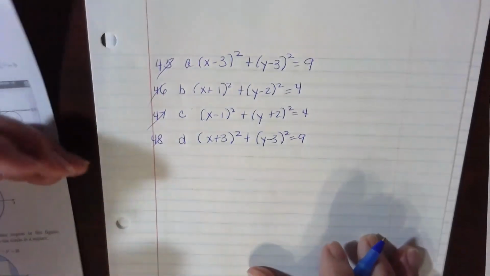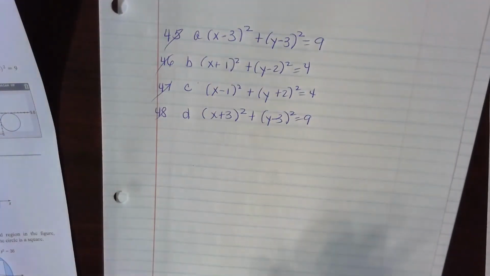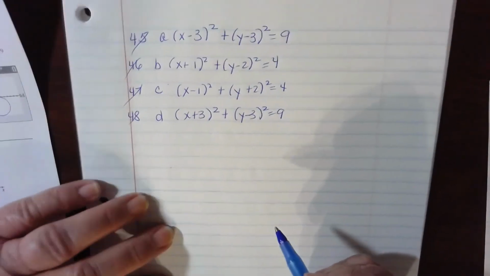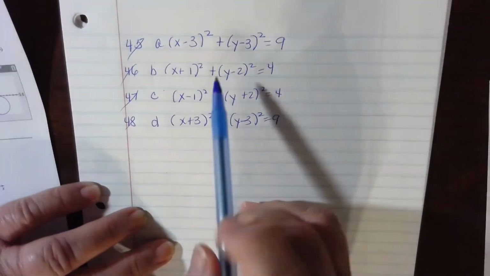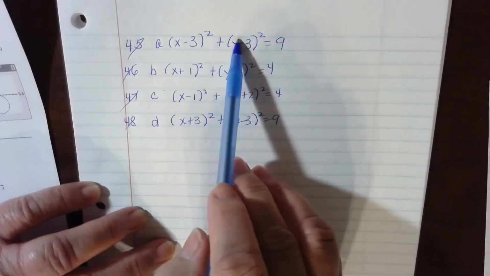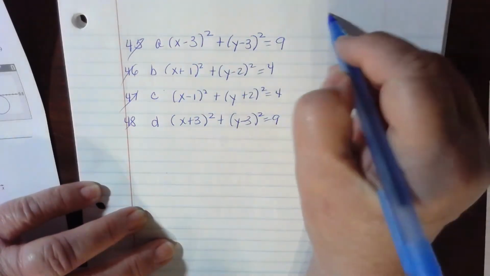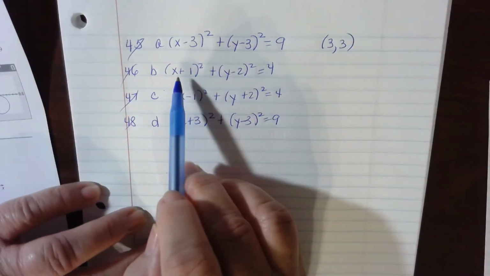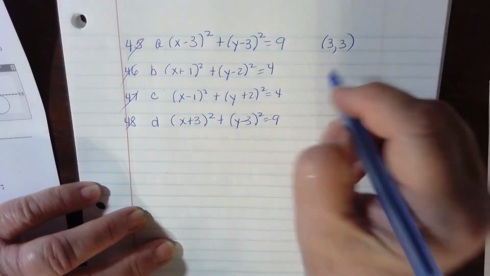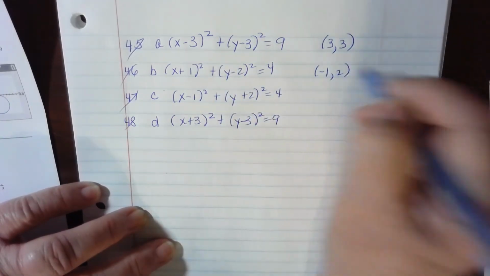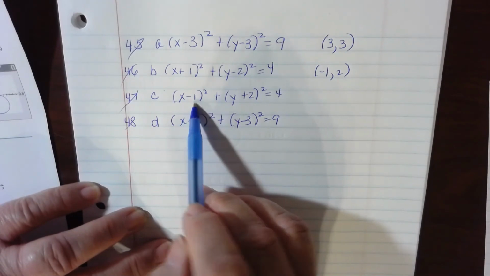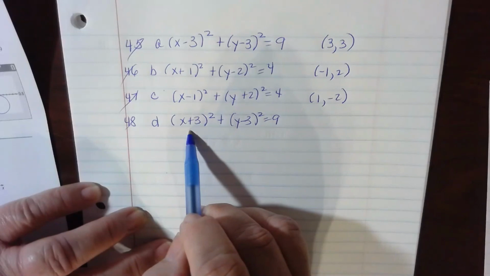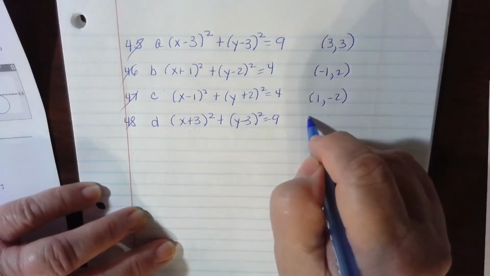Okay. Now, we might need to be concerned about the radius, but probably all we're going to need to be concerned about is the center, because this is a matching game. Remember, I told you you're going to take the opposite of these. So the center for this one is going to be 3, 3. Take the opposite. The center is going to be negative 1, positive 2. This center is going to be positive 1, negative 2. And this center is going to be negative 3, positive 3.